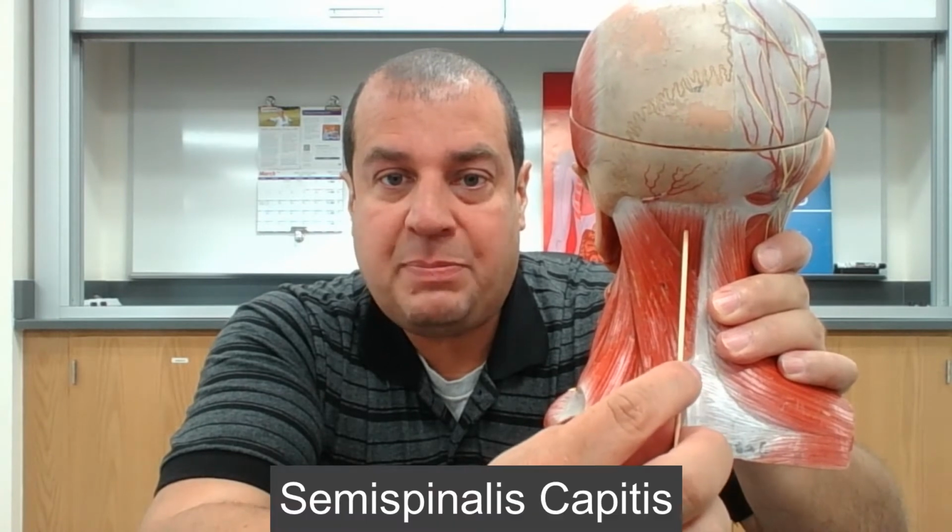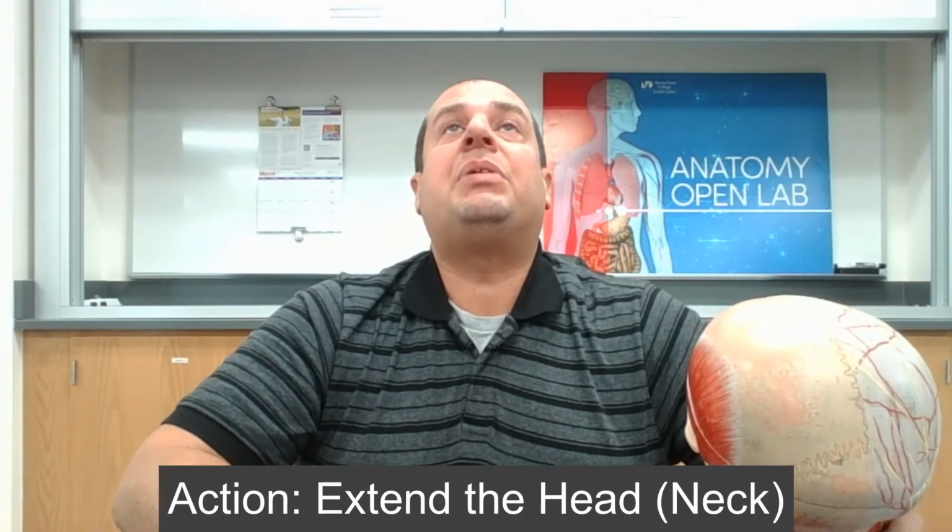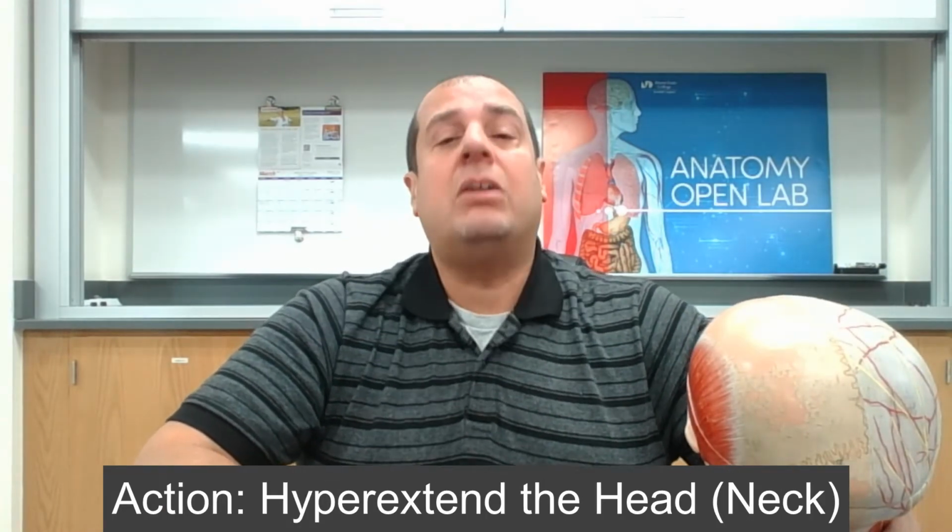And then here in the back, right on either side of the midline, you have the Semispinalis Capitis and the Splenius Capitis. Semispinalis Capitis: think of semi being 50-50, so it's right on either side of the midline, which is 50% of your body, down the middle. Here's the Splenius Capitis. The Semispinalis Capitis helps you extend the head, and the Splenius Capitis helps you hyperextend your head. So one extends, the other hyperextends, brings it even further back.